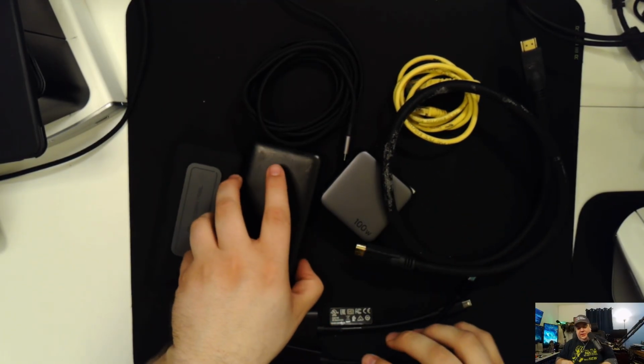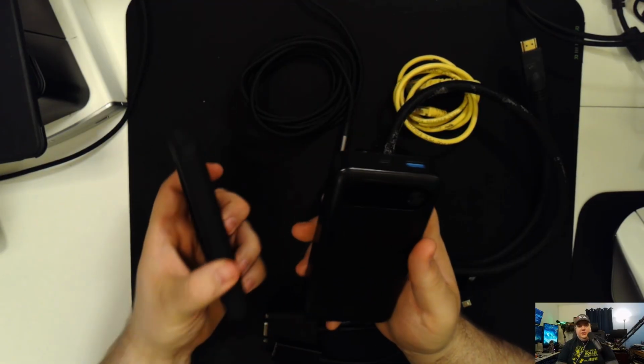And then also battery banks. I cannot tell you how much you need battery banks.